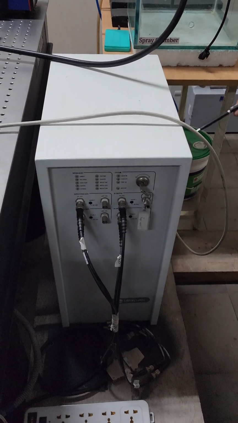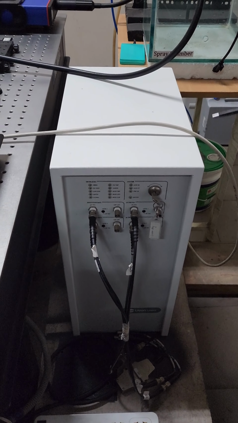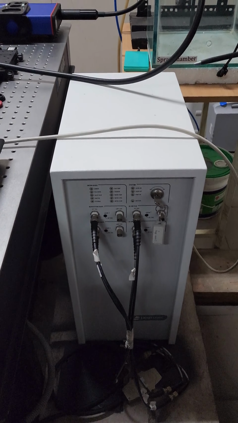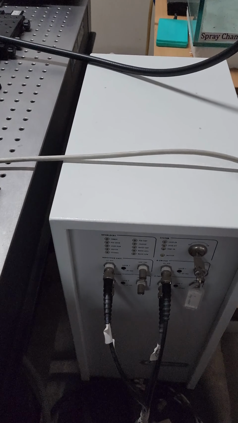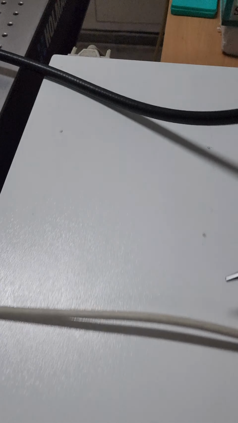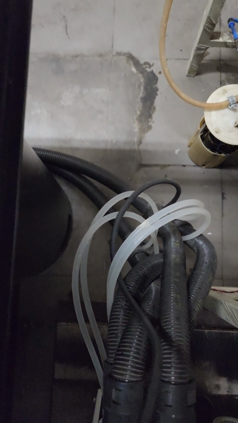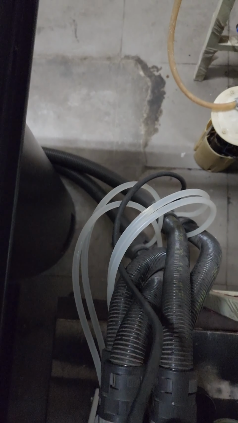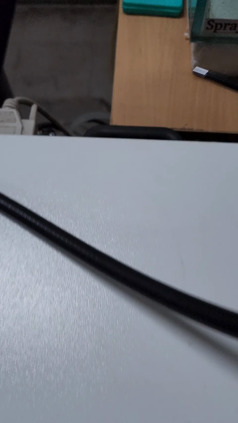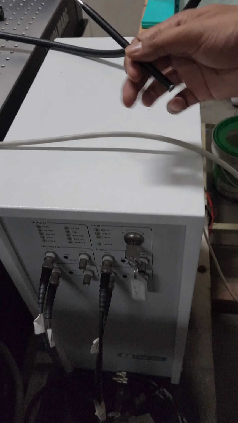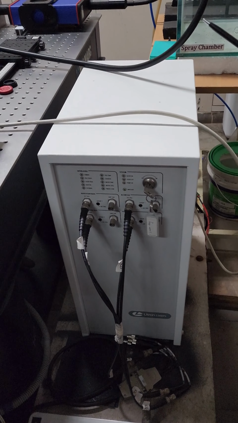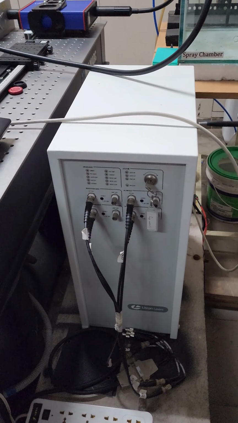This is the chiller unit. This chiller unit contains the deionized water. The water is circulated to keep the laser filament cool under a certain temperature condition. This is the pipeline. We have to periodically replace the deionized water. Around every 3 months we have to replace the water of the laser.